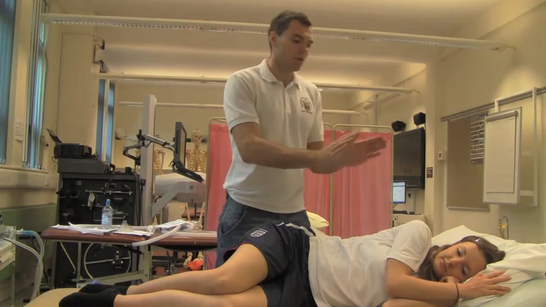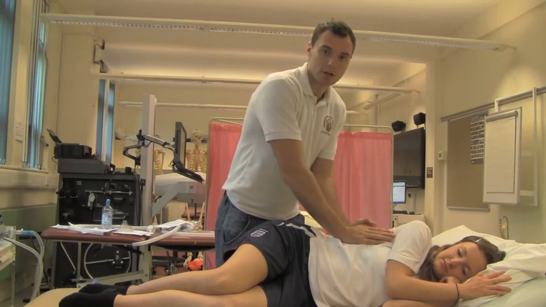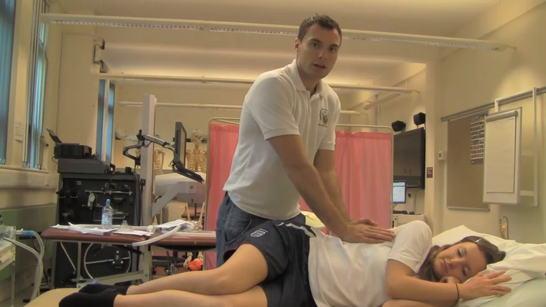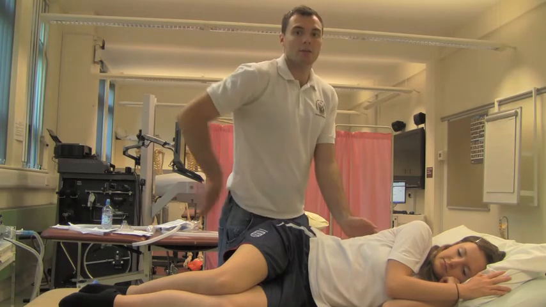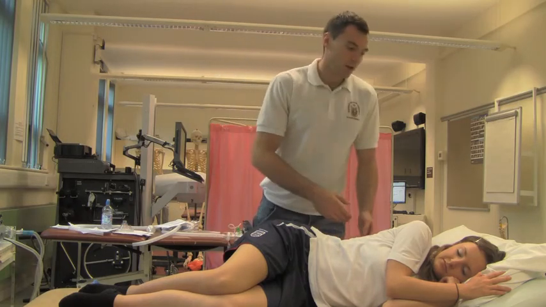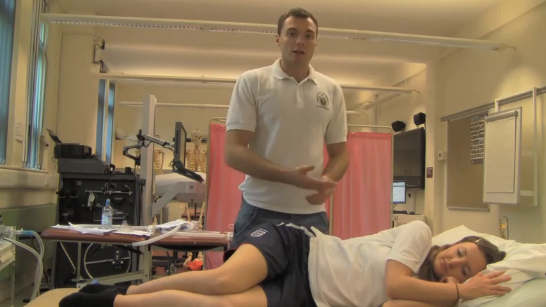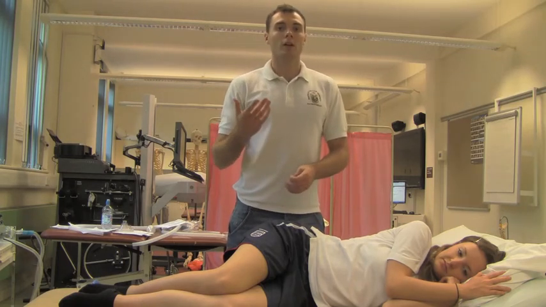So you're going to almost butterfly your hands onto the lateral aspect of the patient's chest wall, making sure that your arms are pretty much straight and that you're maintaining good posture throughout, so it might mean lowering the bed. What the patient's going to do is they're going to take a nice deep, slow inspiration.